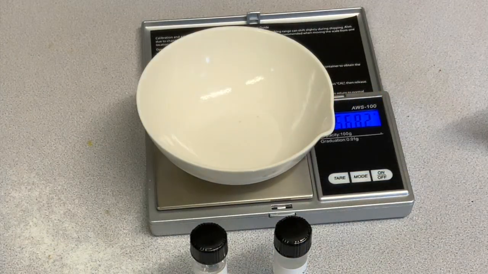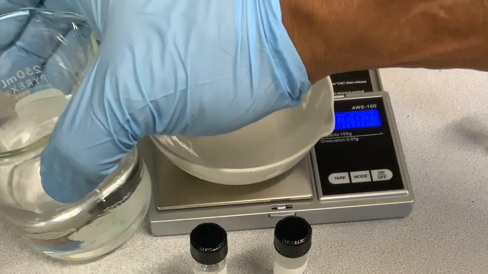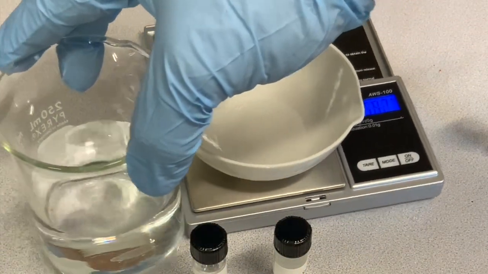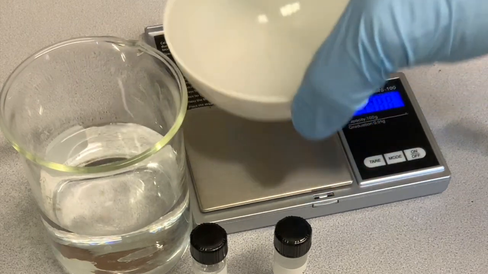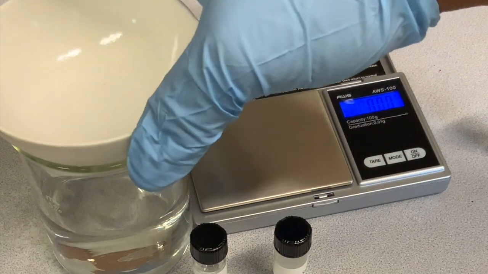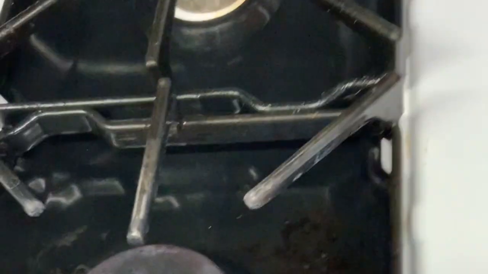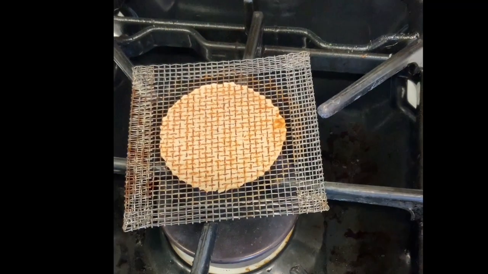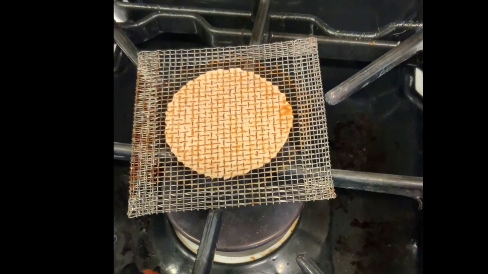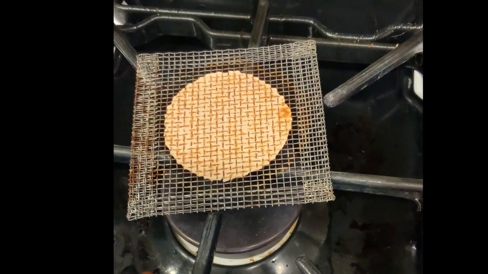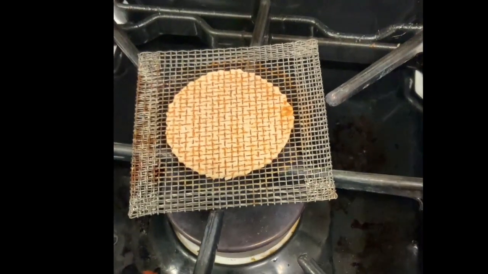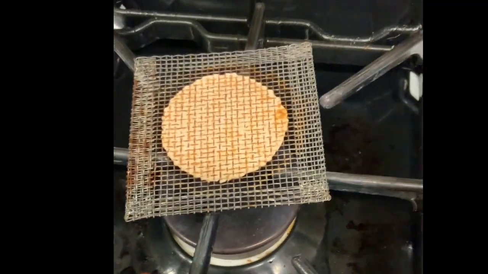The next thing I'm going to do is take my beaker of water and put my evaporating dish on top of my beaker of water, and then I'm going to boil the water. You could use your alcohol burner, or in my case, I'm going to use my stove top. And then I'm going to turn on the burner.